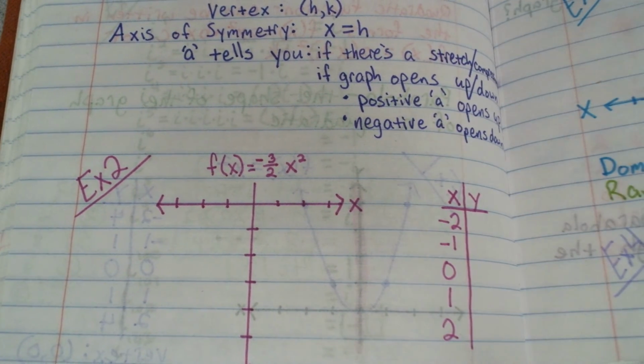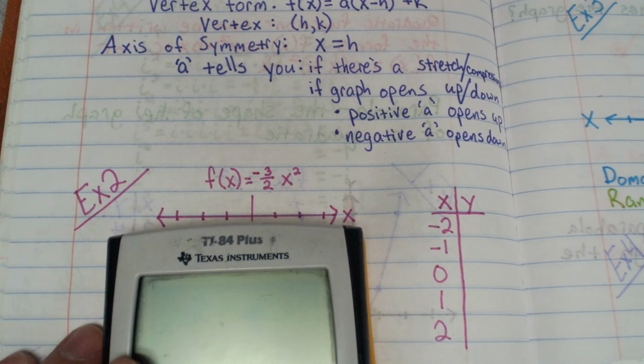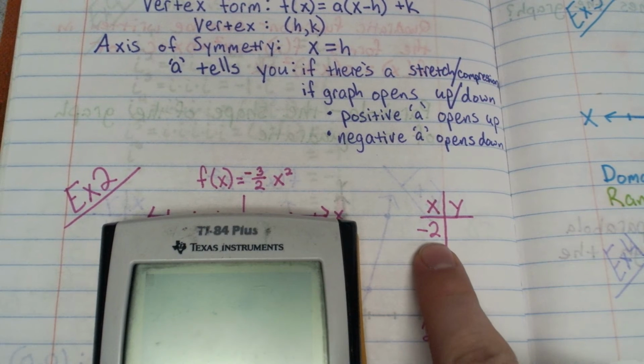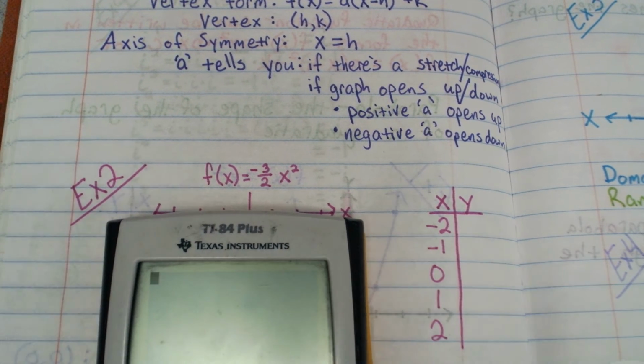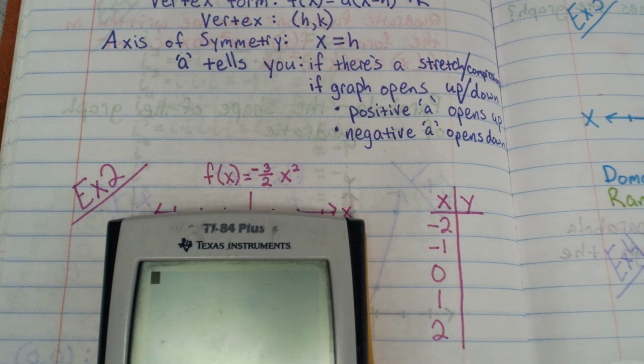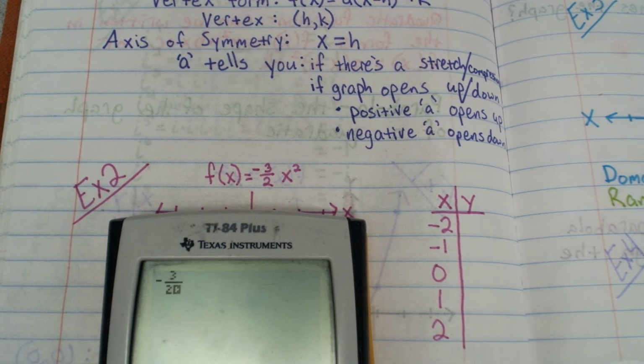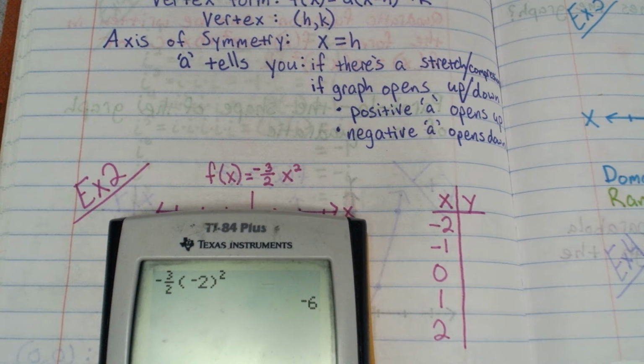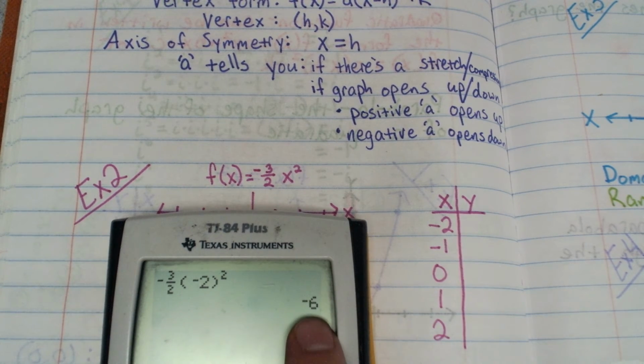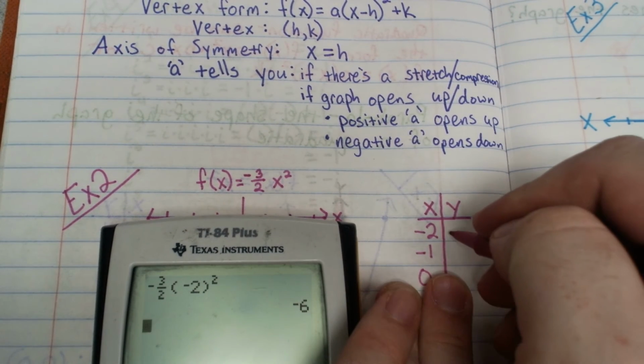that's not the calculator I wanted to use. So see what happens when x is negative 2. We've got negative 3 over 2 x squared. So when x is negative 2, we get negative 6.